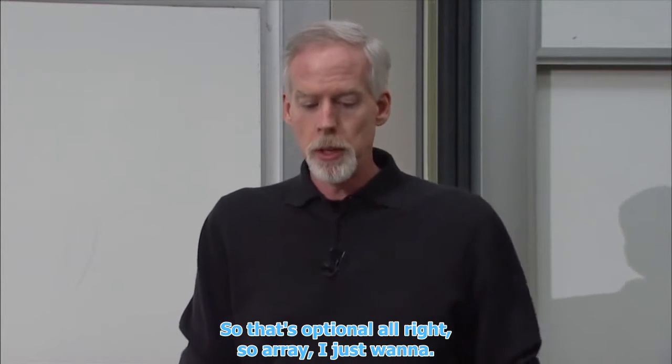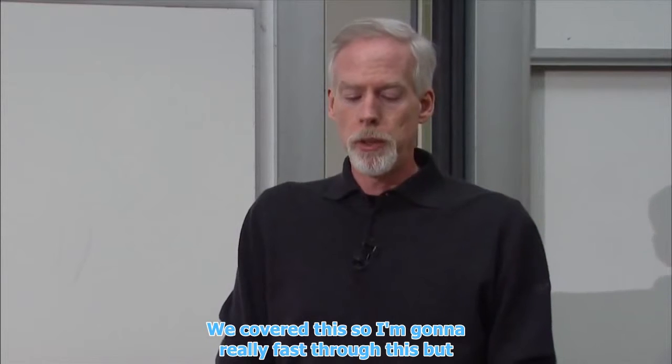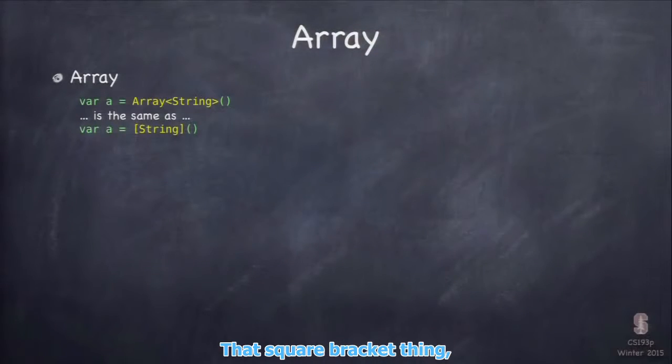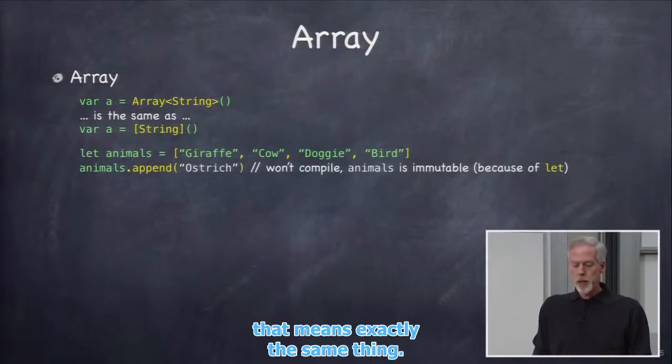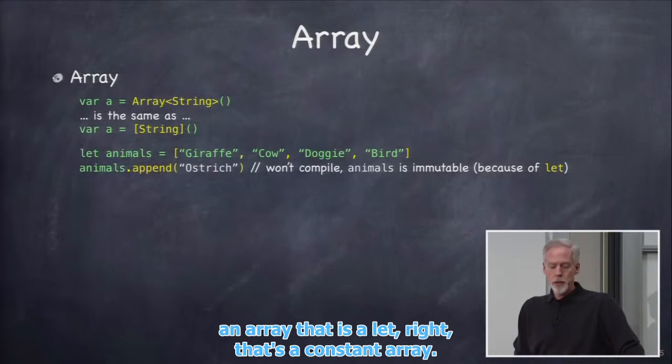Okay, so that's optional. All right, so array. We covered this, so I'm going to go really fast through this, but the syntax there is the same, right? That square bracket thing means exactly the same thing. Also, you can't append or modify in any way an array that is a let. That's a constant array.